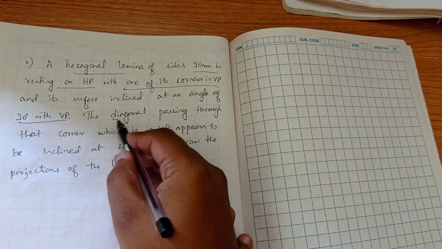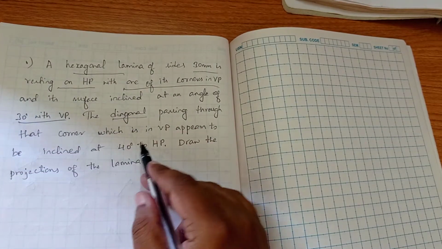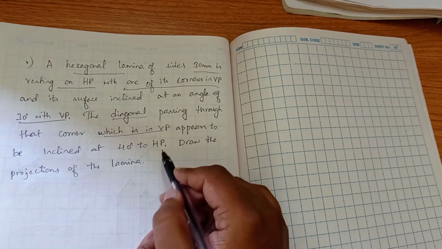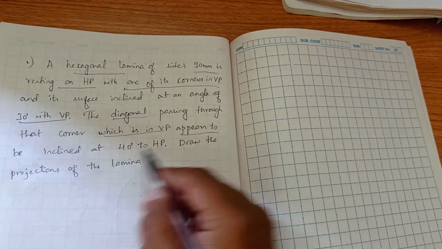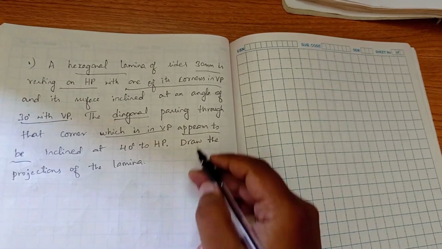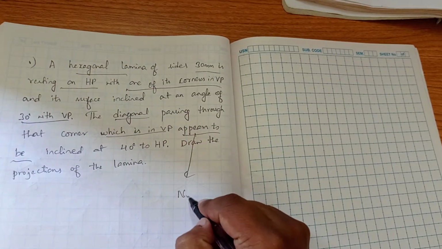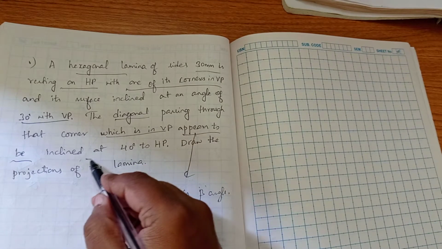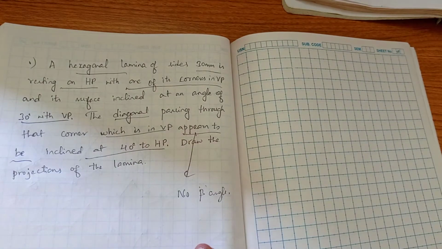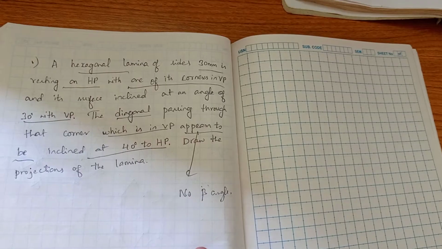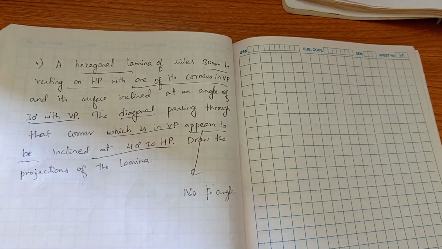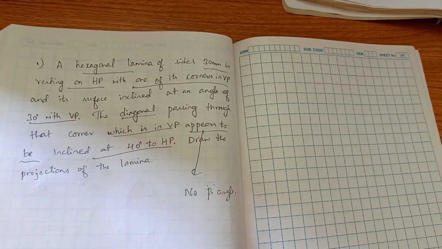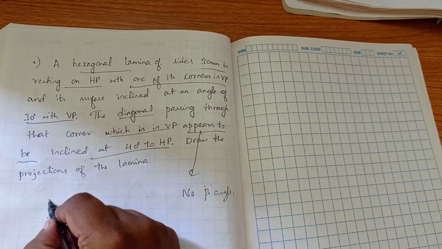The diagonal passing through the corner which is in VP appears to be, they have mentioned appears to be, so means no beta angle. Okay, and then they have mentioned inclined at 40 degrees to HP. So in this problem you may be coming across, it is resting on the HP plane with a corner. So we see with the trials here.